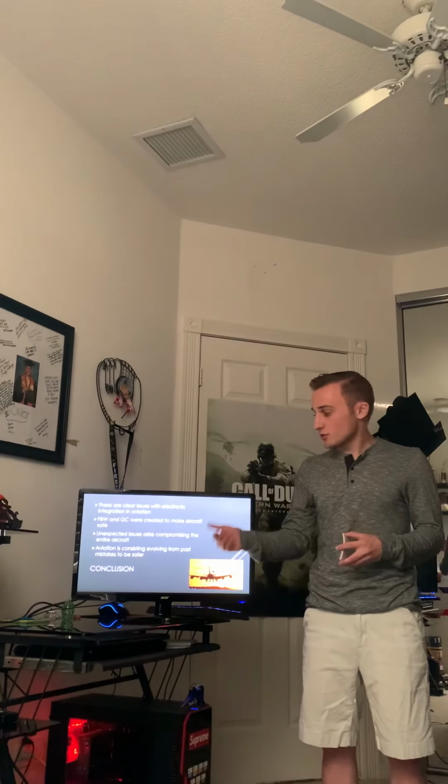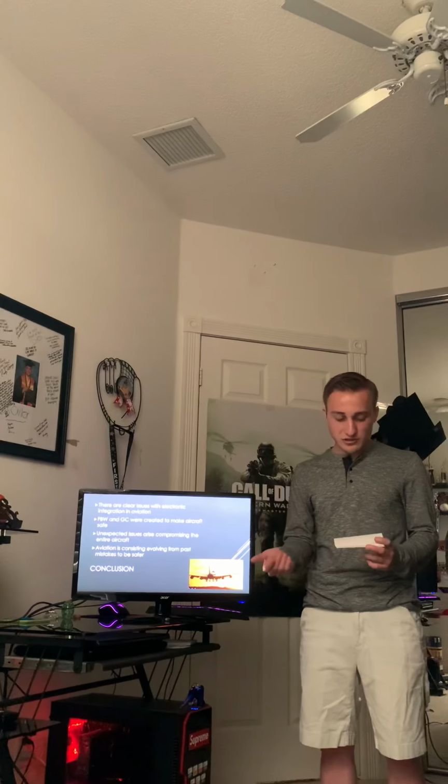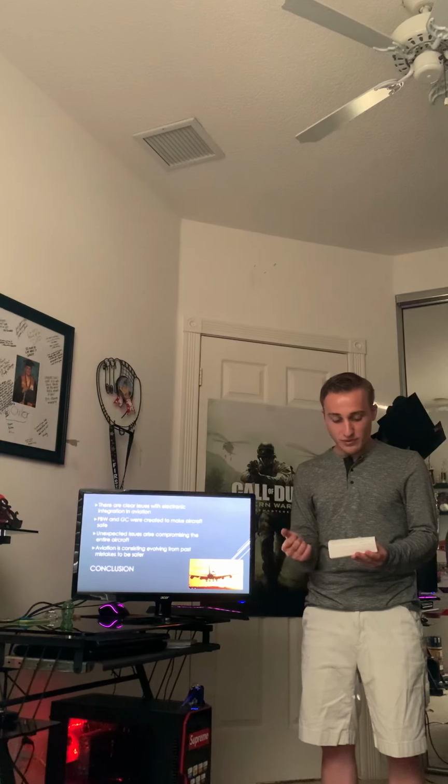And yes, these systems were created with safety in mind for passengers and comfort. However, when issues do arise with them, they usually are fatal. However, people should not be scared of aviation, due to aviation consistently evolving, like I said, from past issues. And these issues usually are resolved within the next couple of years with new technologies and also better ways of training pilots.